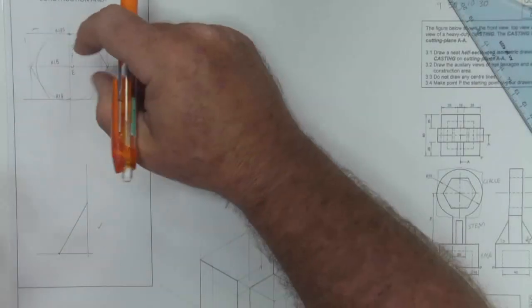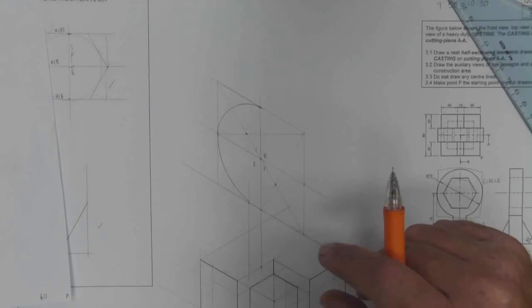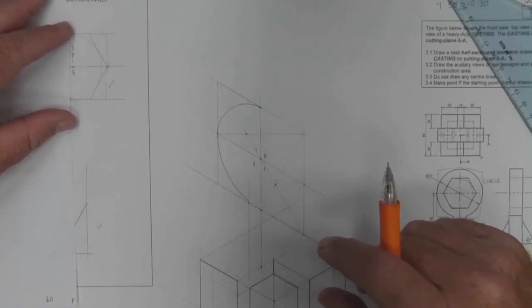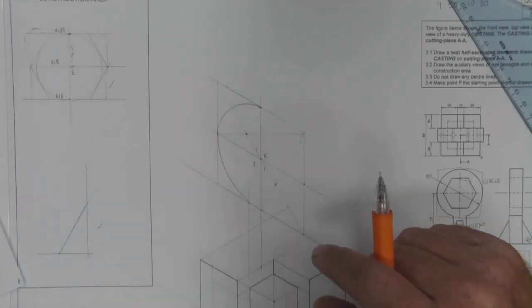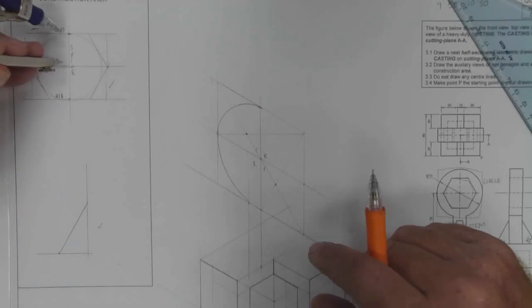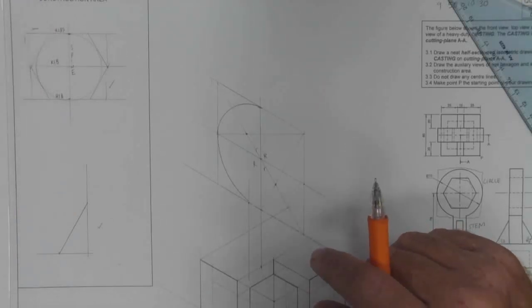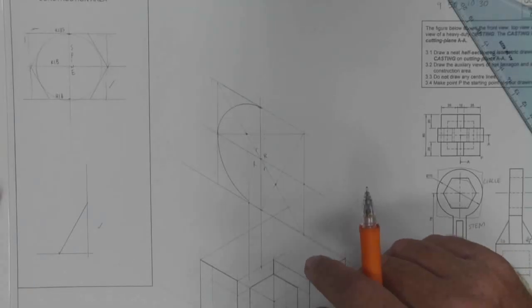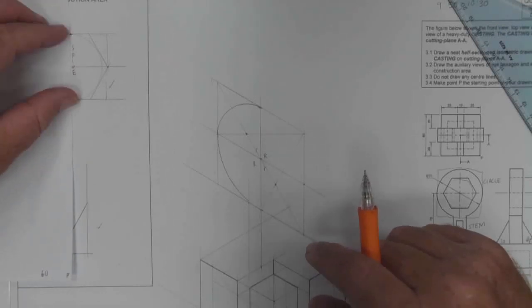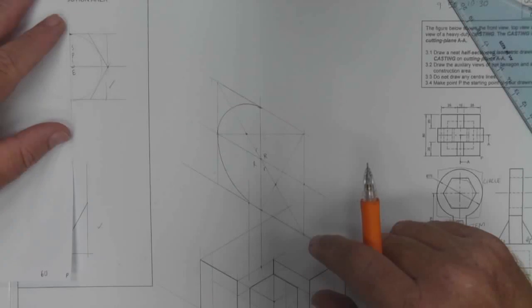I'm going to use the fishbone method, and I also like to use what I refer to as the paper trammel, just because I feel I can mark off my measurements quicker using this piece of paper than using your compass. Now, your teachers might ask you to use your compass or dividers to take the measurements. That's fine, but as I said, I use this method, which I feel is accurate enough, and because I can mark off a number of different measurements at the same time, I feel that it is faster.